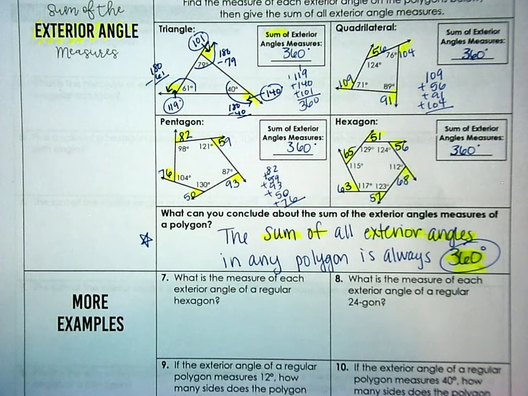So I'm telling you right now, I will ask this question. I'll pick a shape. I'll say, what's the sum of the exterior angles of a triangle? You're going to say 360. I'll say, what's the sum of the exterior angles of this square? You're going to say 360. It doesn't matter what it is. As soon as you see that wording, you know the answer is 360.